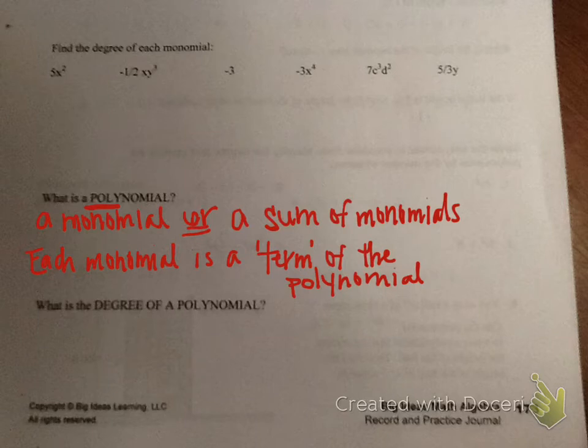So if we had, for example, a polynomial that was, let's say, 5x to the 4th plus 3x squared minus 7xyz. The 5x to the 4th is a term.